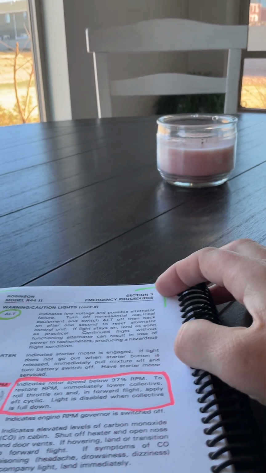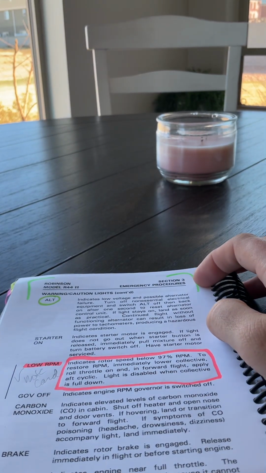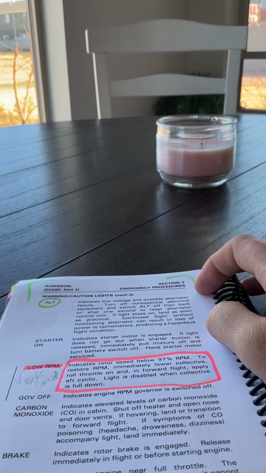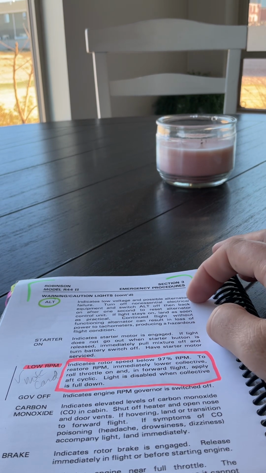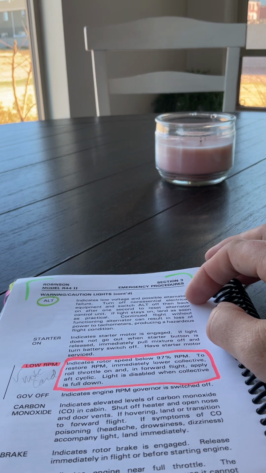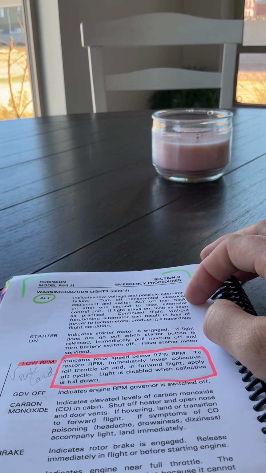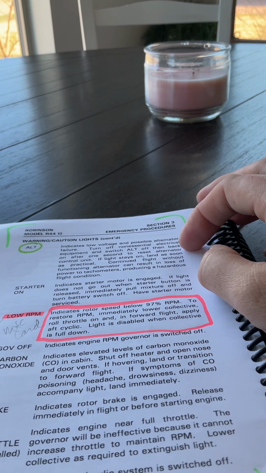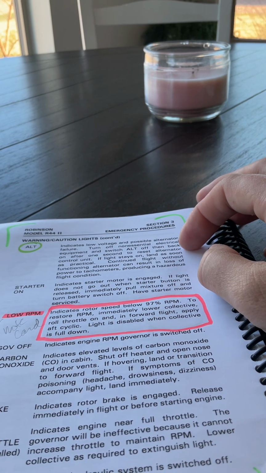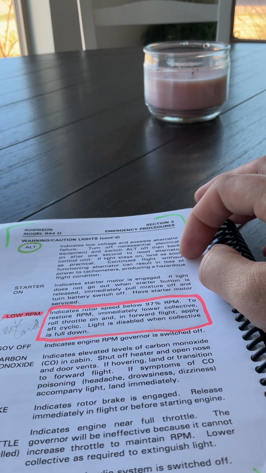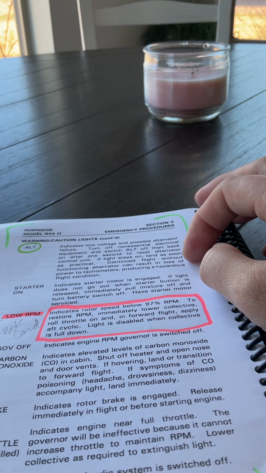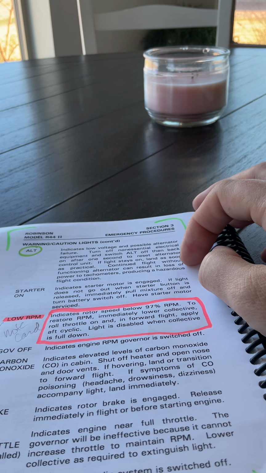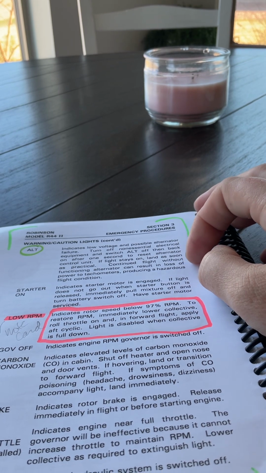Alternator indicates low voltage and possible alternator failure. Turn off non-essential electrical equipment and switch alternator off, then back on after 1 second to reset alternator control unit. If light stays on, land as soon as practical. Continued flight without functioning alternator can result in loss of power to tachs, producing a hazardous flight condition.